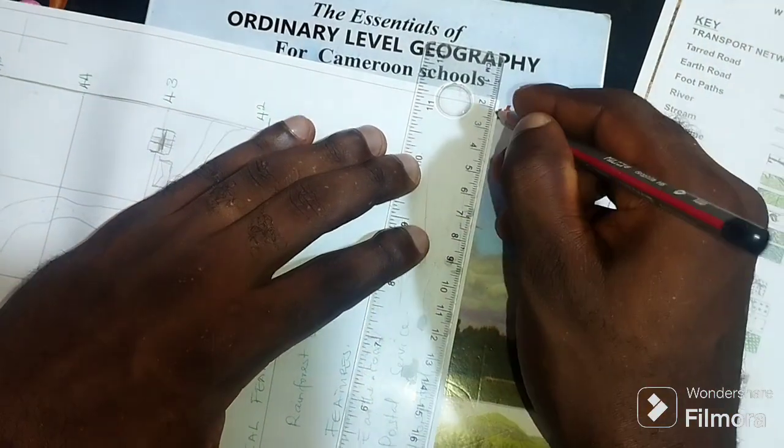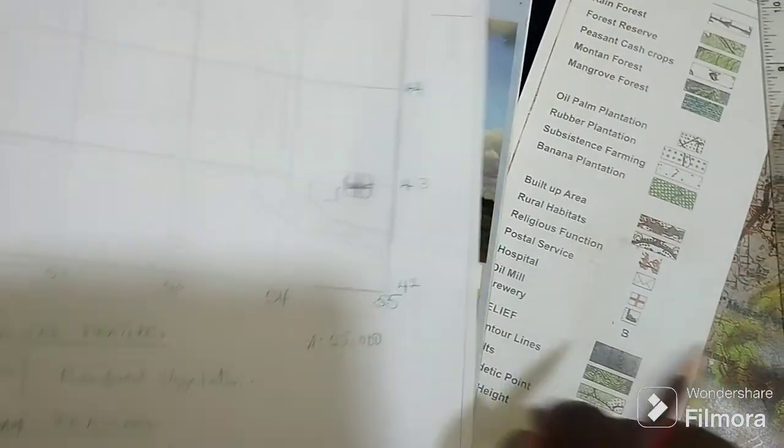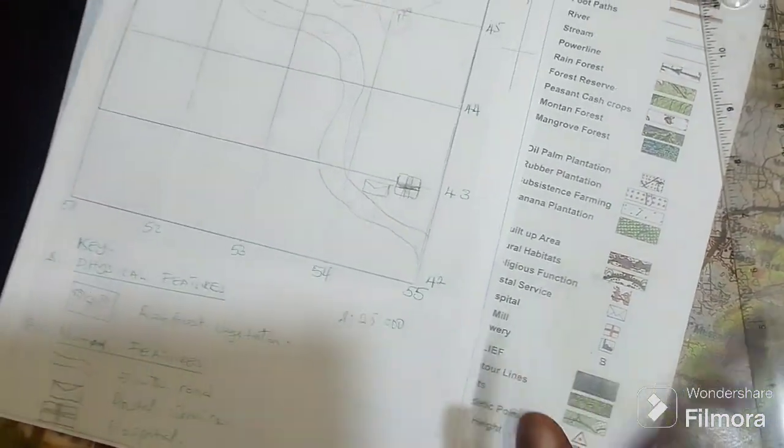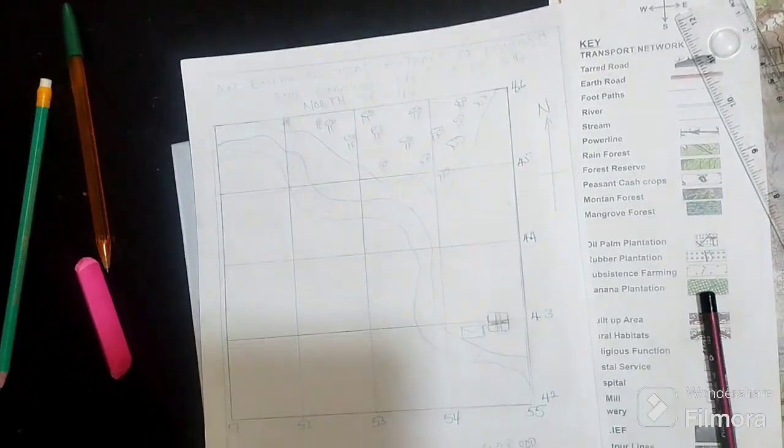So guys, if you were actually following up and drawing this with me, then congratulations, you have actually learned how to enlarge a map. And this is basically the way of doing map enlargement.